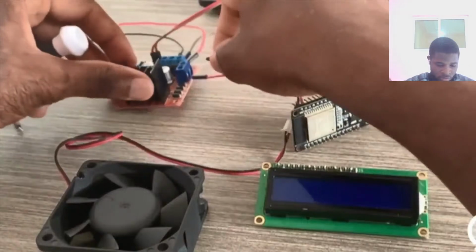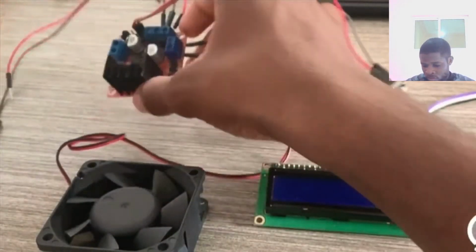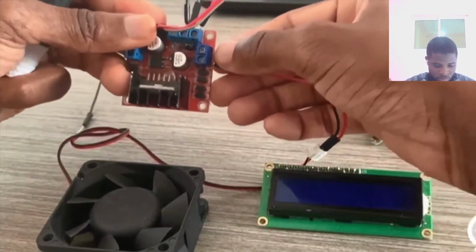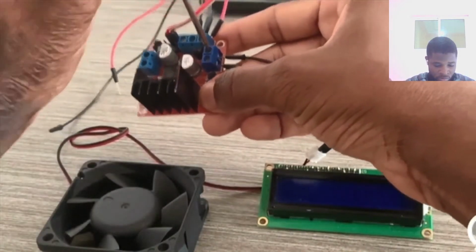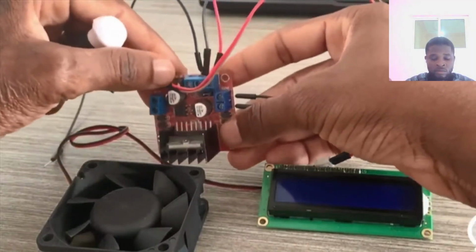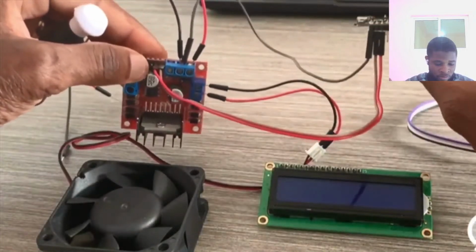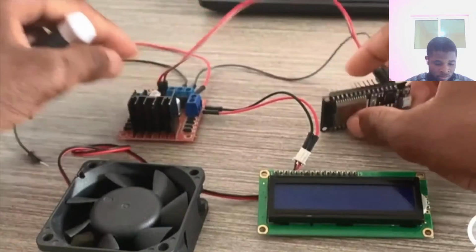That's the negative side to out 2. So we need to do that so that everything goes well.